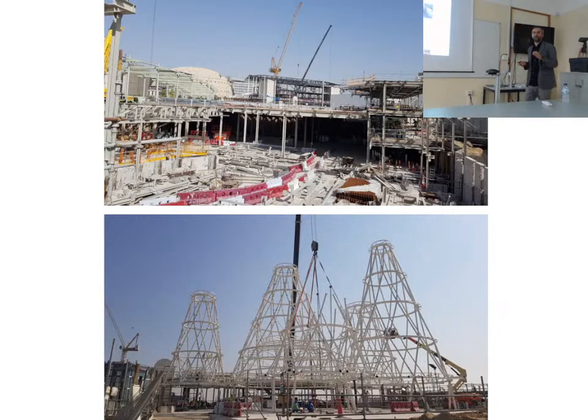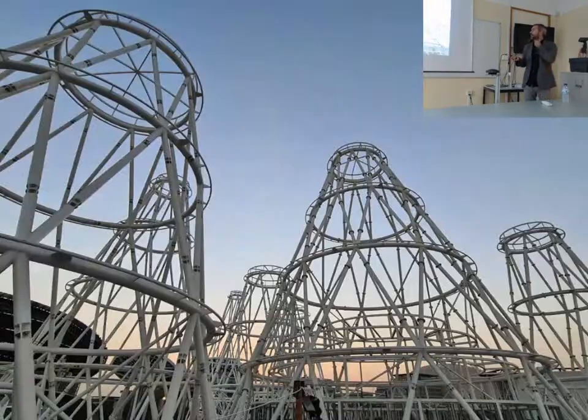It was all steel structure. It was welded in the facilities of the contractor, and then all the connections on site were bolted, and big parts of the structure were prefabricated, as you are going to see, and then bolted. We had different types of connection, depending on whether they were going to be visible or not, for economic reasons.